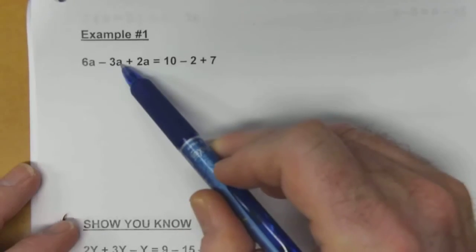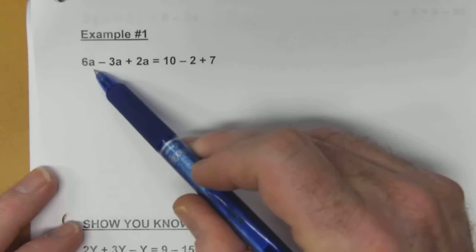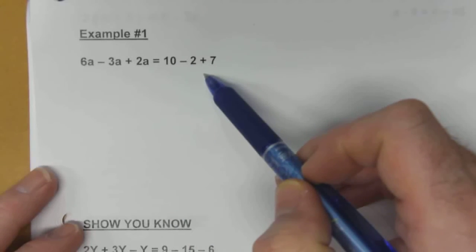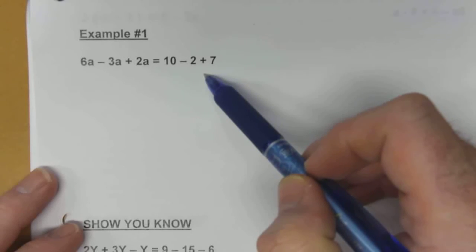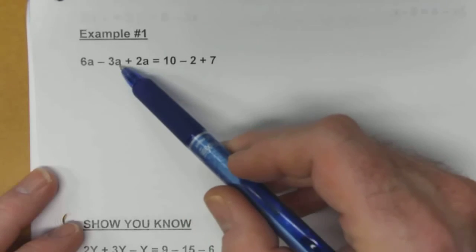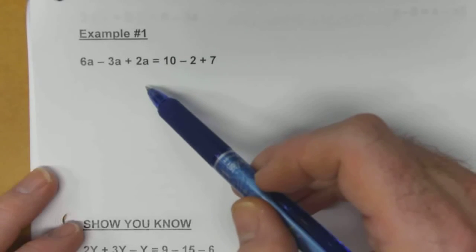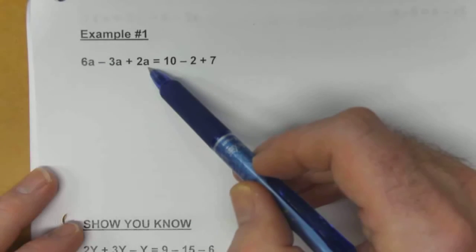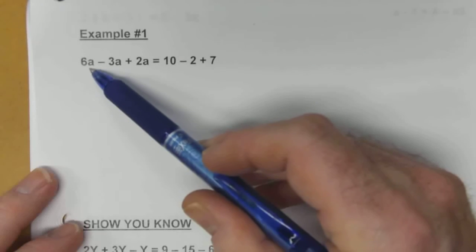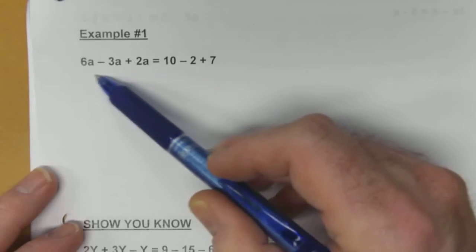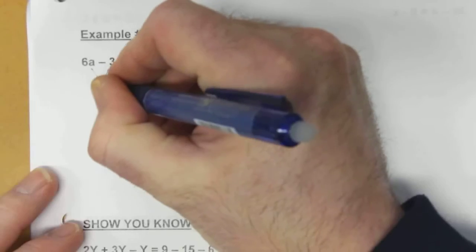And you'll notice that the three terms on the left all have the variable a in them with a coefficient. And on the right, there's no variable involved. So we need to do what's called combining terms. And you do that by grouping your terms so that they have a common variable. So in this case, if you've got a 6a and you want to subtract a 3a, then you take 6 and you subtract 3. And so then that's going to give you 3a.